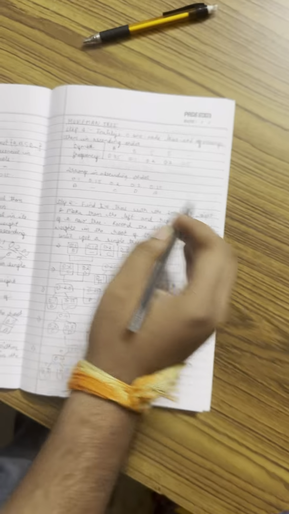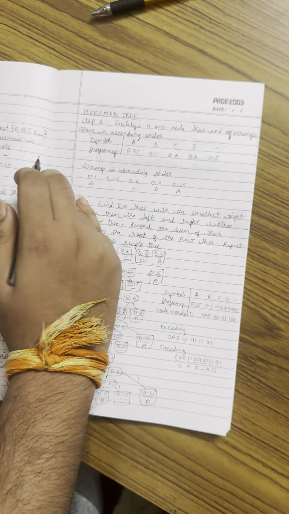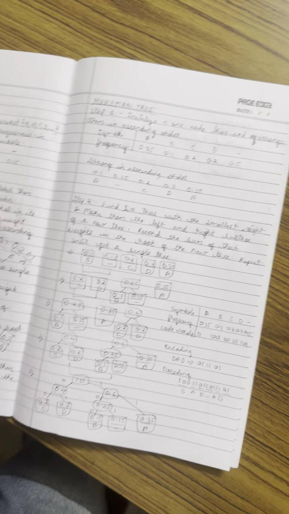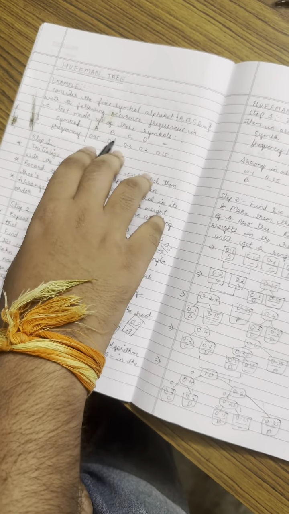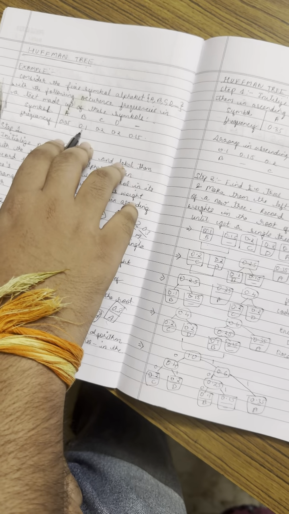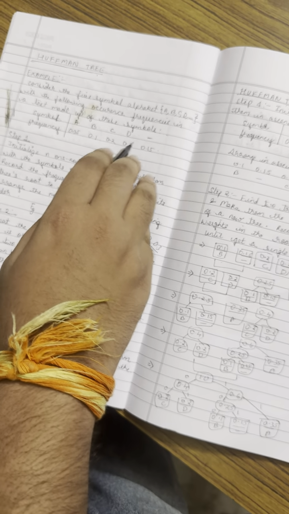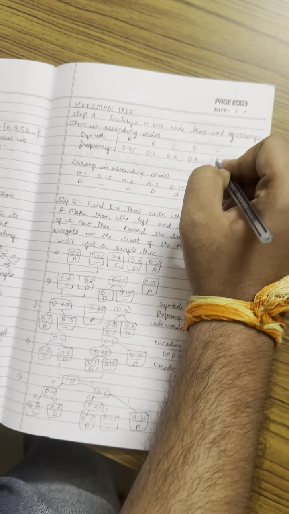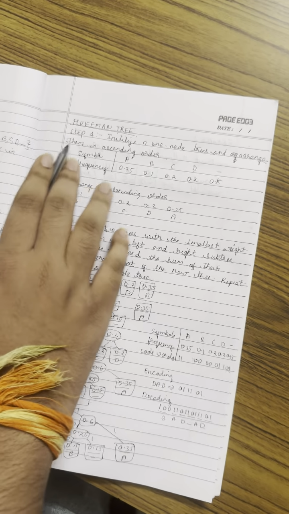Okay, now let's continue with the example. In the example, the problem is: the symbols are A, B, C, D, and an underscore. The frequencies are 0.35, 0.1, 0.2, 0.2 and 0.15. So this is 0.15.